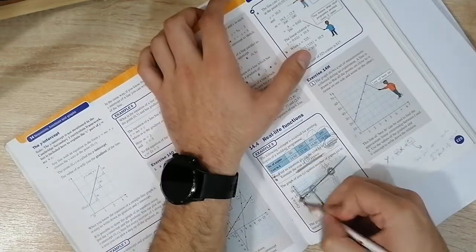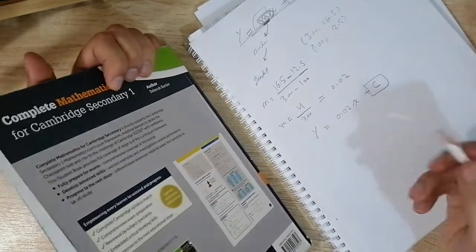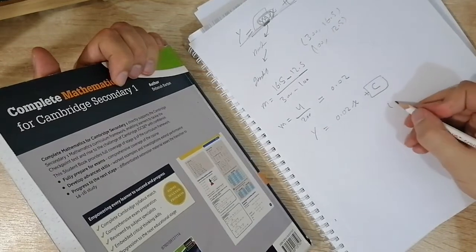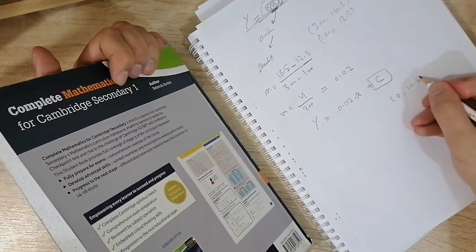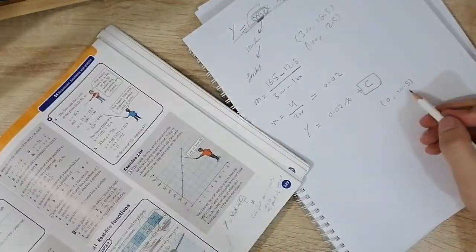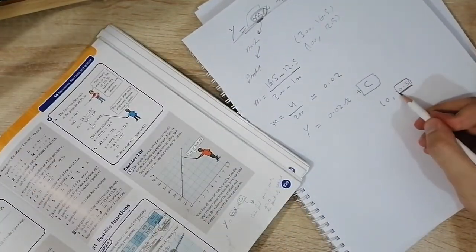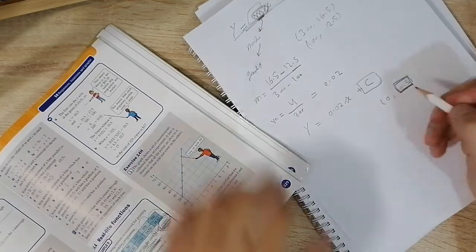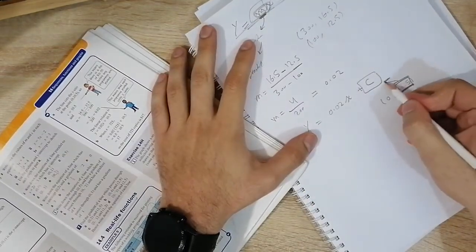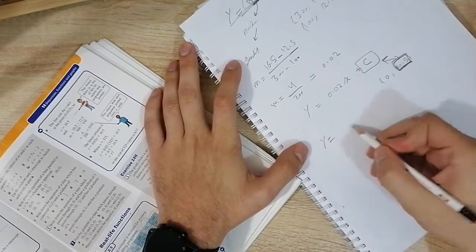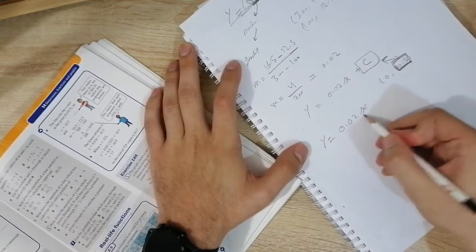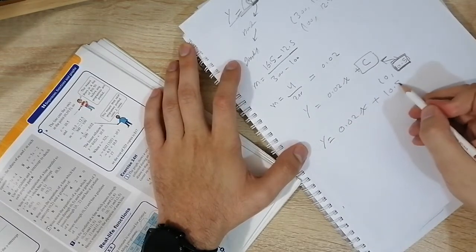Here x is 0 and y is 10.5. So this 10.5 is c. So the final shape of the equation will be y equal 0.02x plus 10.5.